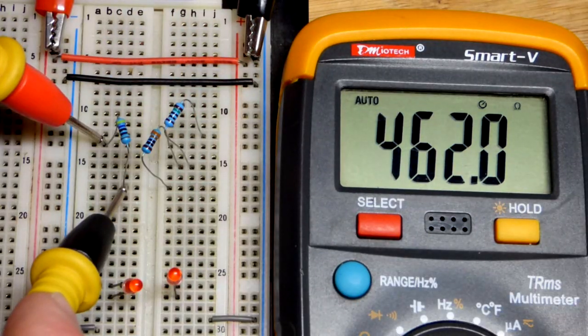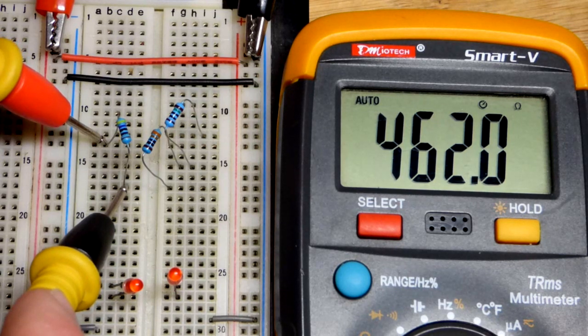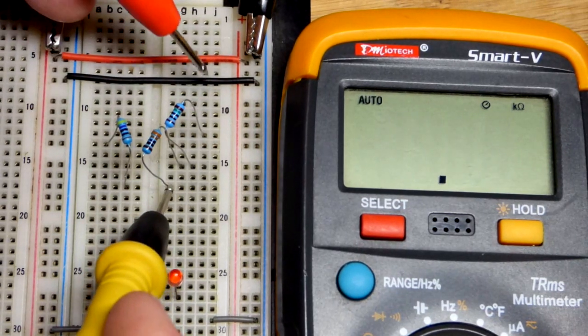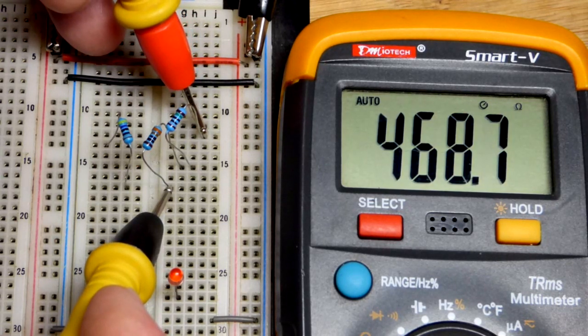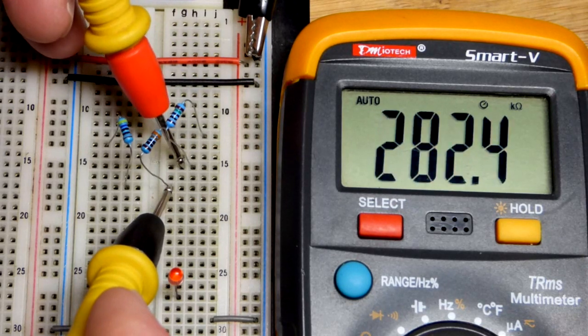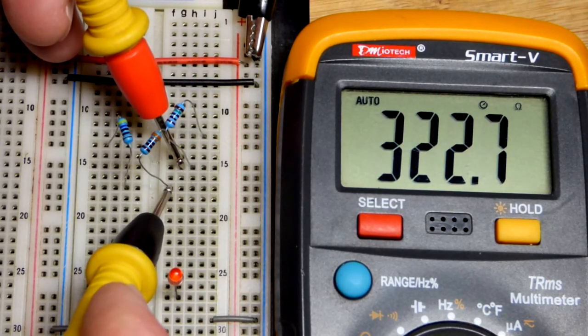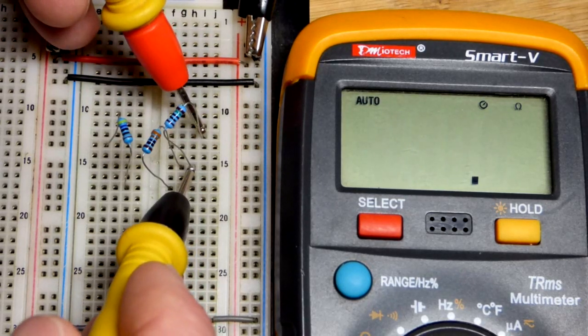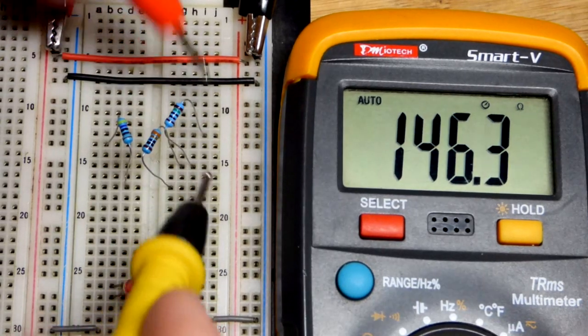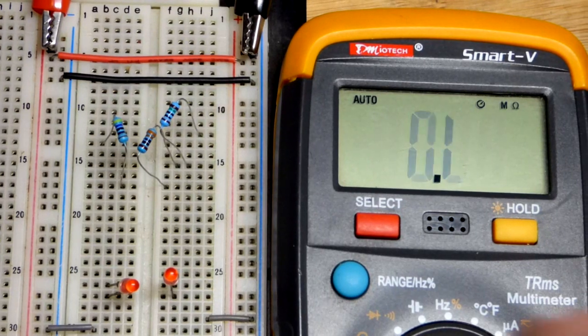And of course, if we remove power, we can measure the resistance directly. So it looks like we're a little bit shy of 470 there. These are not precision resistors, and we may have some errors in our measurement or something. But there you can see we got a tiny bit more, which we expected before. And we got about 330 on that one, whereas we got about 150 on this one if we measure them directly. So that's it for this video.